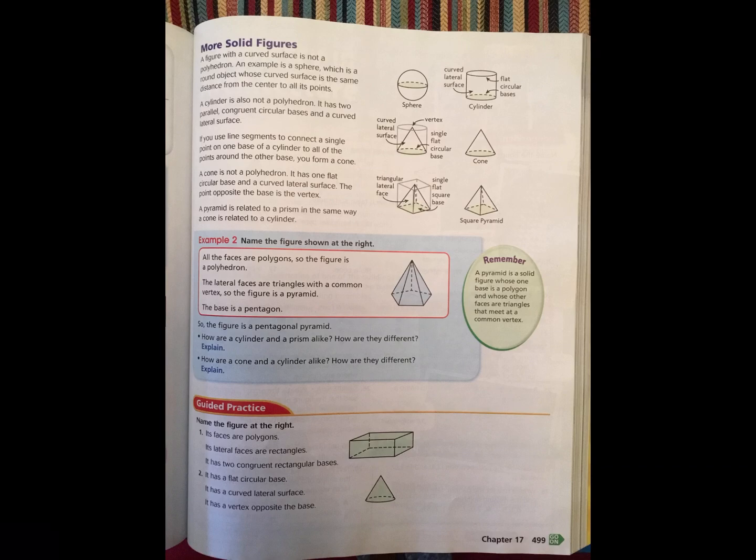And then a pyramid has a shape that is a base, and all of the remaining sides are triangles that fold together to meet at the top. Okay. Here is a square pyramid, but you can have a pyramid with any polygon on the bottom. So in example 2, you can see we have a 5-sided shape on the bottom, so it's a pentagonal something or other. Because the other faces are all triangles that come to meet at a single vertex at the top, this is a pentagonal pyramid.